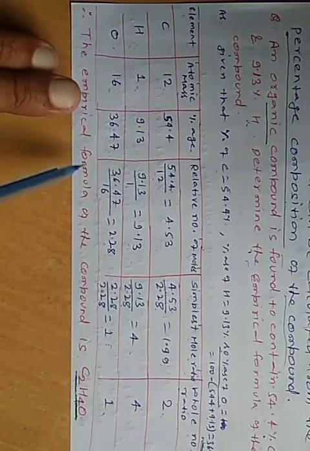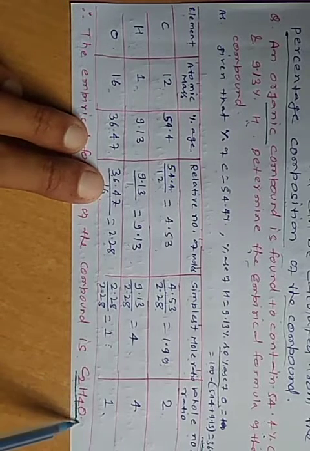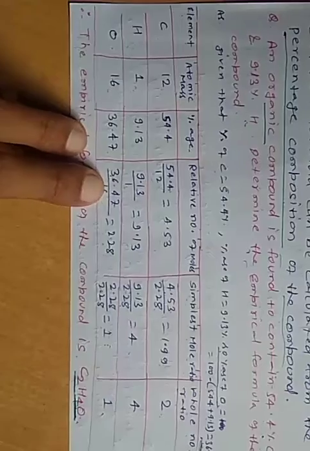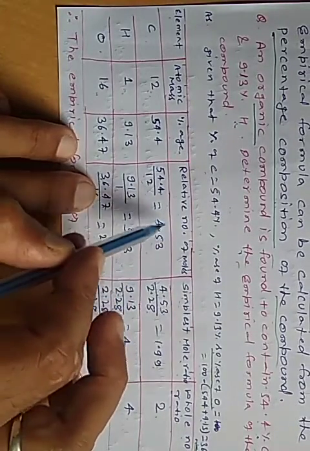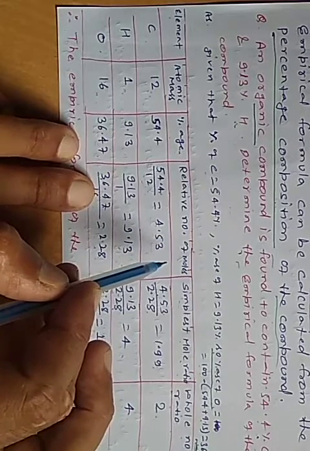After multiplying, we get the empirical formula of the compound, C2H4O. So this is the empirical formula of this organic compound. Through this way, we can easily calculate the empirical formula of a compound if its percentage composition is given.